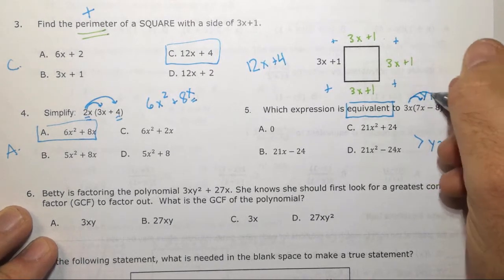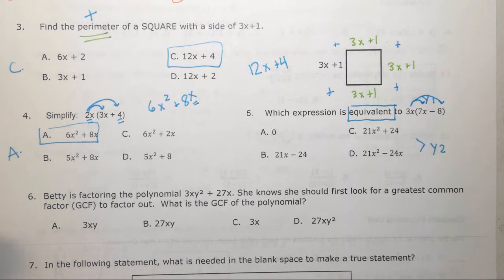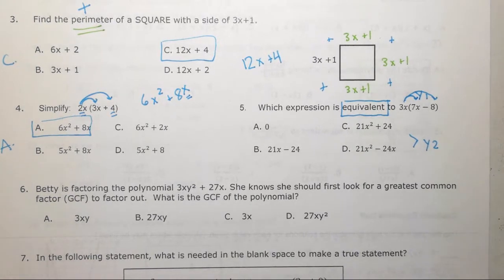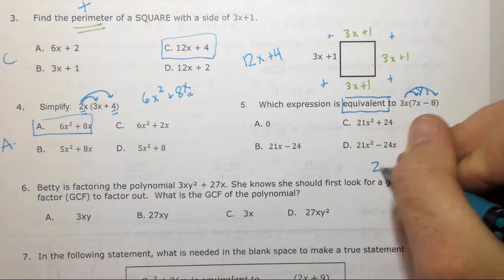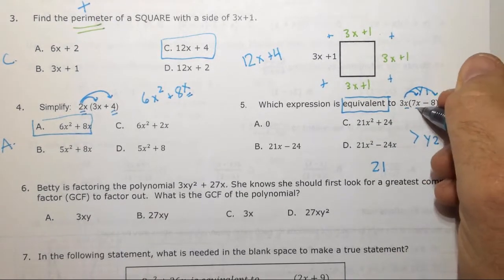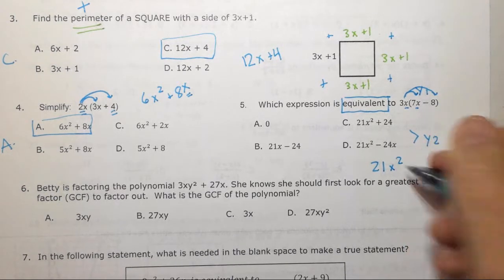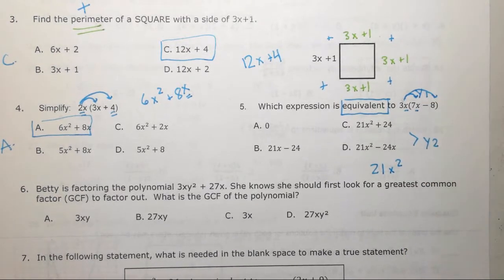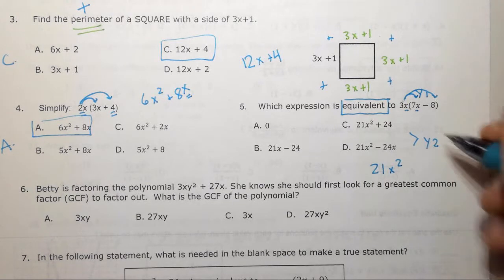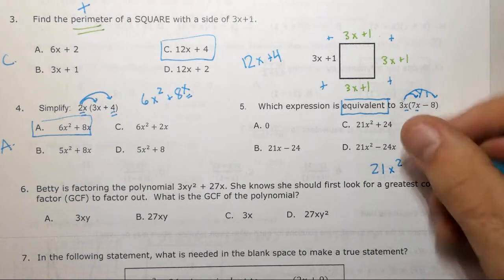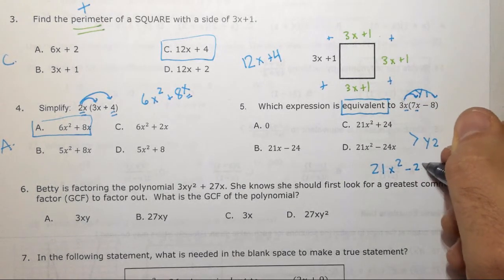I distribute. I have 3x times 7x. 3 times 7, I get 21. x times x, I get x squared. Good, that's me distributing the first one. Then this is where, again, you're likely to mess up. 3 times negative 8, I get negative 24.